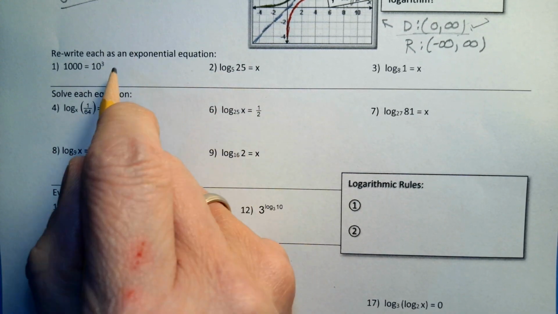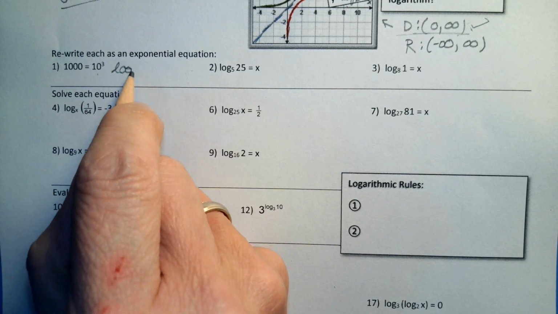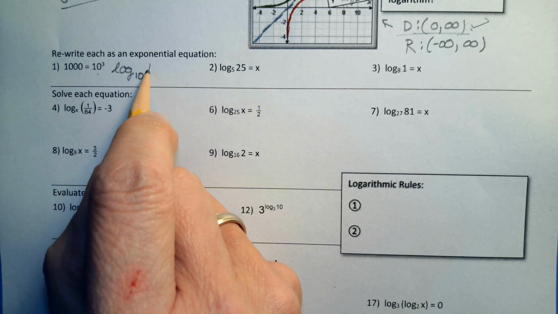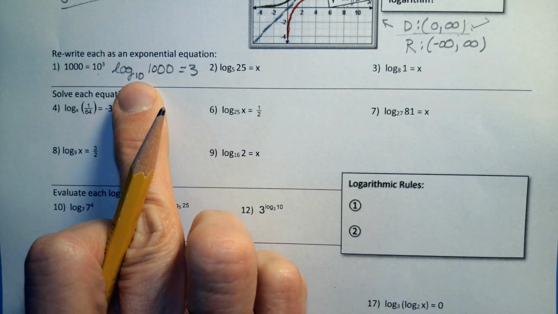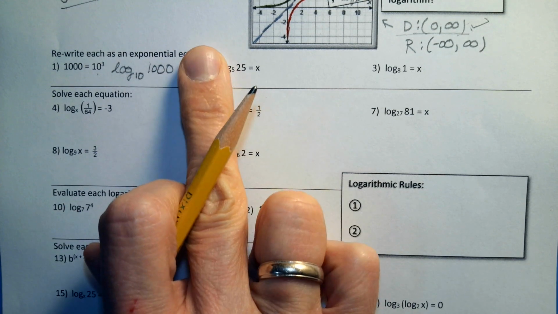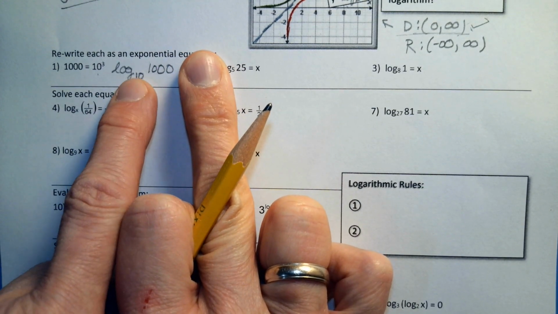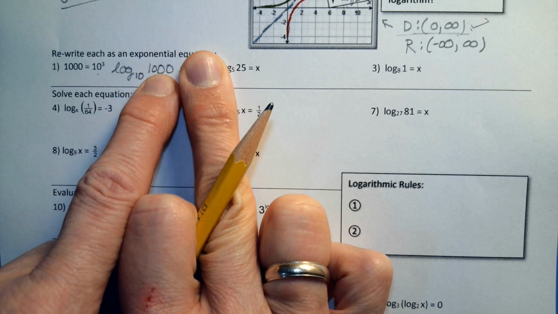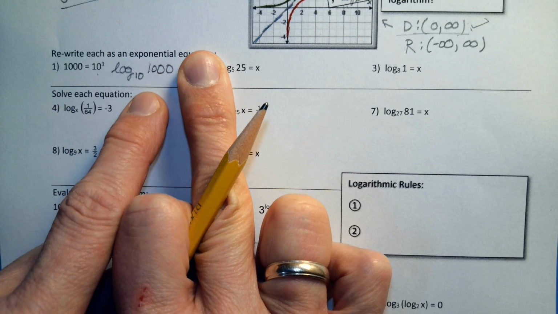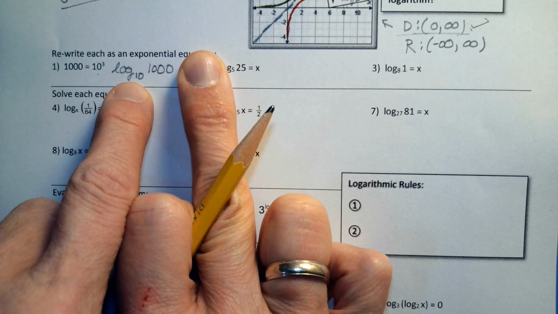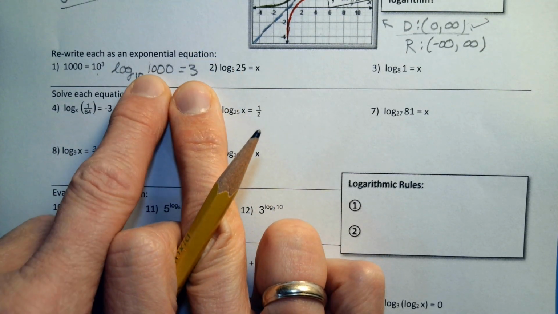All right, so again, the base is the base, so the base of this exponent is 10. So we have log base 10 of 1,000 equals 3. Remember, this whole logarithm on the left side has got to equal the value that the base gets raised to make it equal to the argument. So log base 10 of 1,000 has got to be equal to 3 because the 10, the base, raised to the third power is the argument, and that's what a log does.